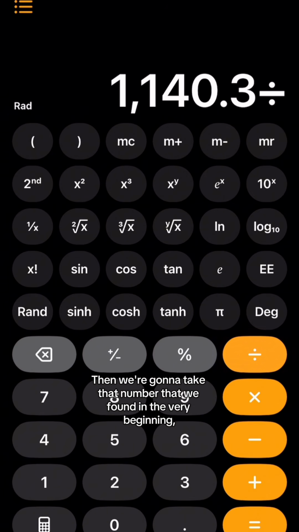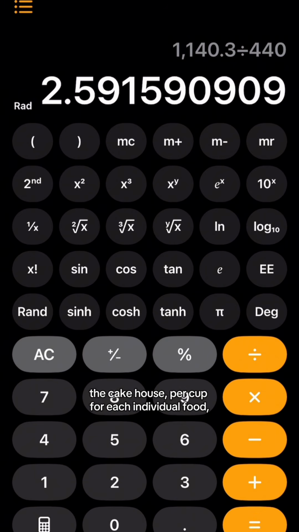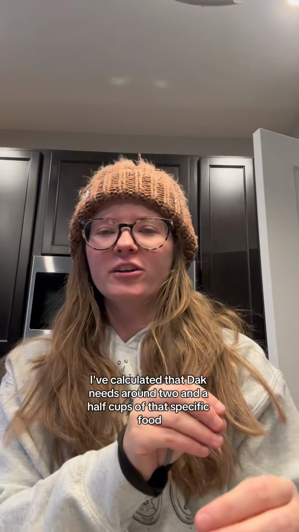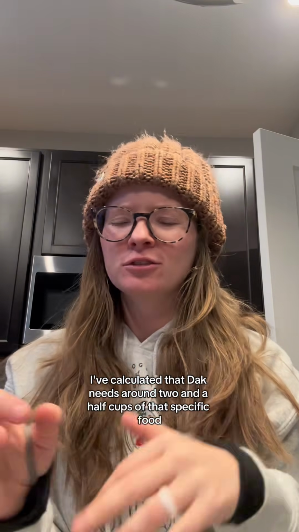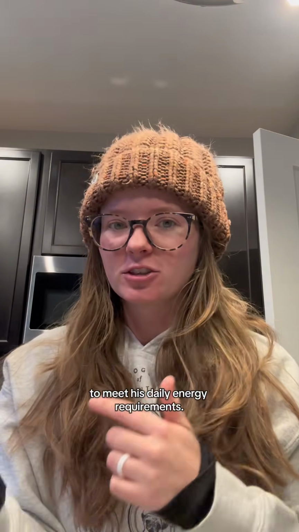Then we're gonna take that number that we found in the very beginning, the kcals per cup for each individual food, and divide that final number by however many calories. So after doing all of that math, I've calculated that Dak needs around 2.5 cups of that specific food to meet his daily energy requirements.